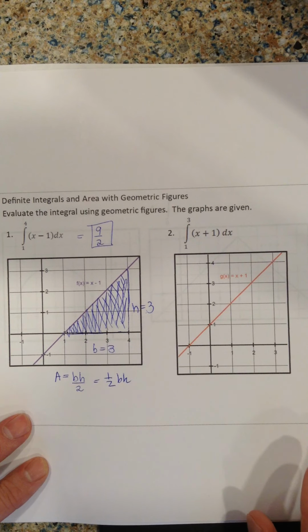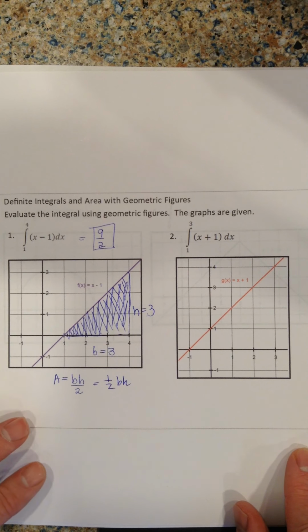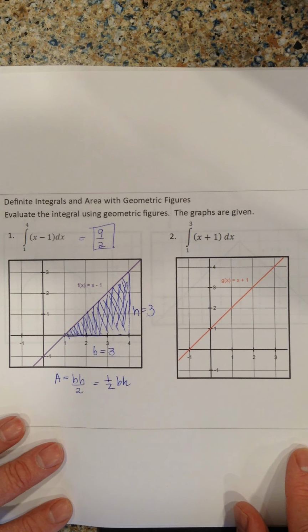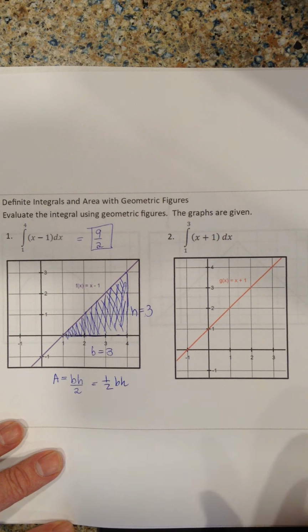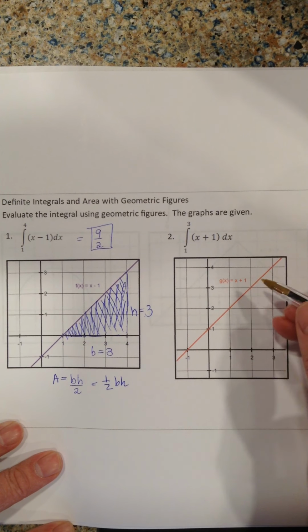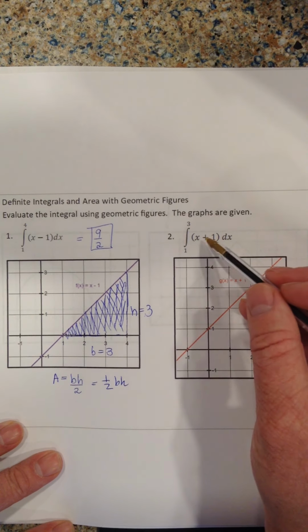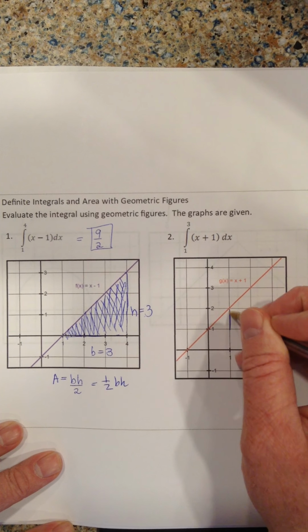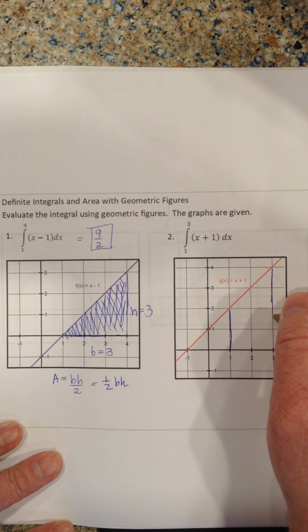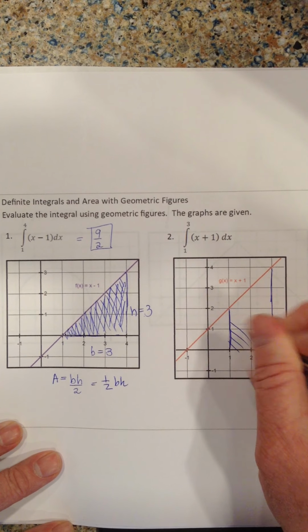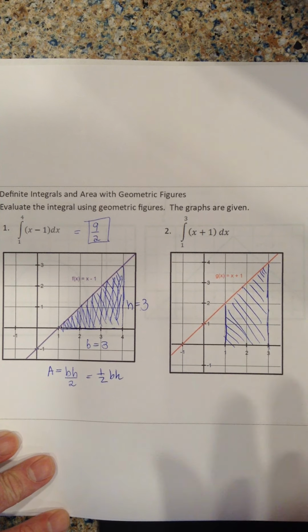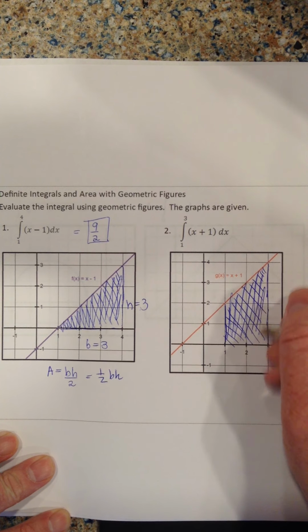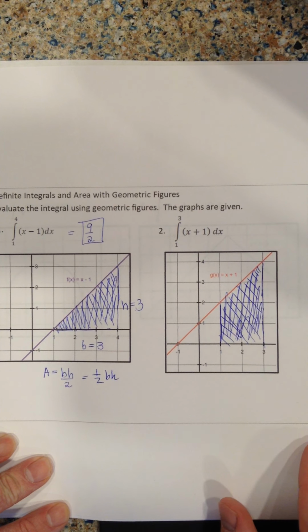And this is done because often we want to do things the simplest way possible, and it would be easier to find the area using a simple geometry formula than sometimes to take the antiderivative and evaluate it. Alright, so I have this line x plus 1, and I'm going from 1 to 3. So there's 1, and there's 3, and I have this shaded in region right here. Okay, so there's my shaded in region.